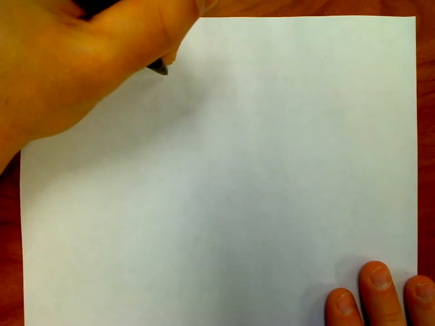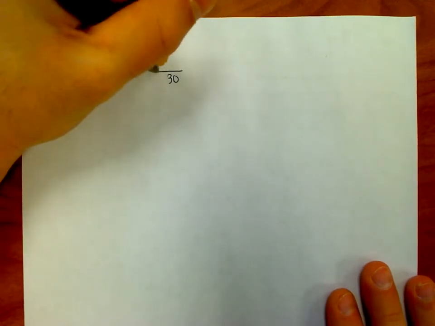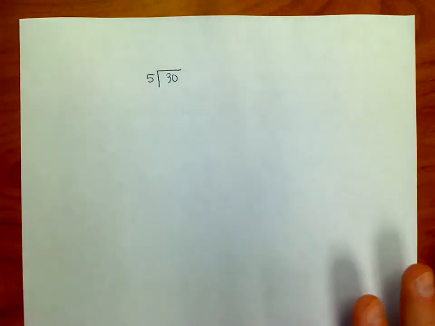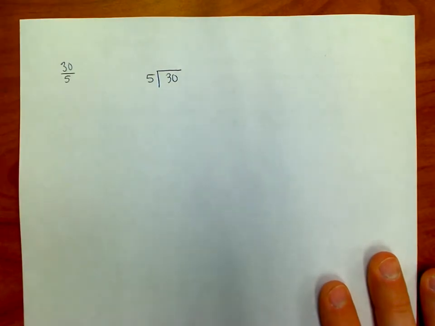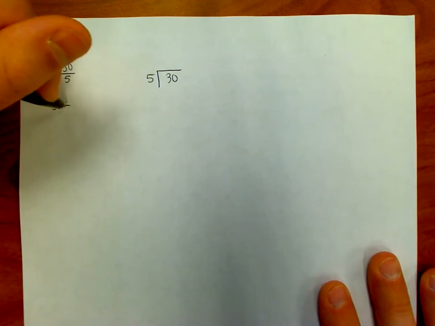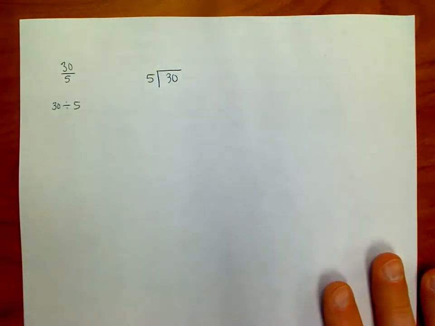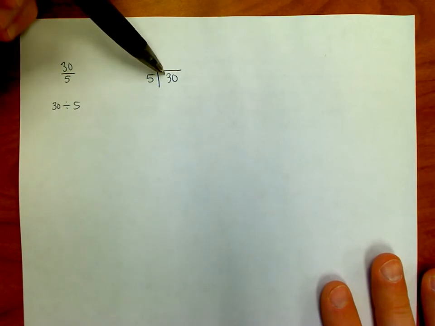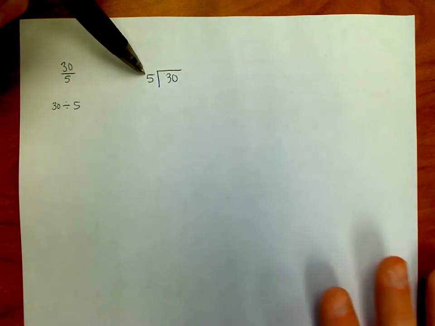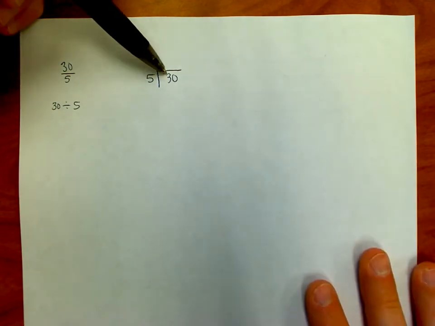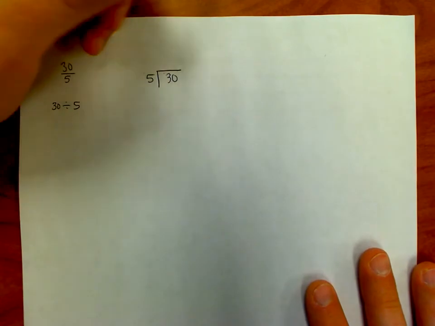So let's say, for instance, how did I do a problem like 30 divided by 5? I would write it like this, right? So this is 30 divided by 5, or 30 over 5. Those are all ways of representing this problem. The big number, the thing on top, the numerator, goes inside. The denominator goes on the outside when I'm dividing by. And in this particular problem, I would have said, well, 5 does not go into 3 at all, so that's a 0.